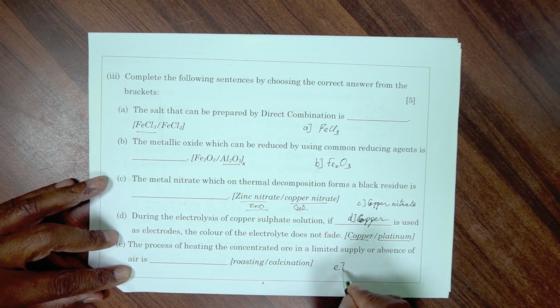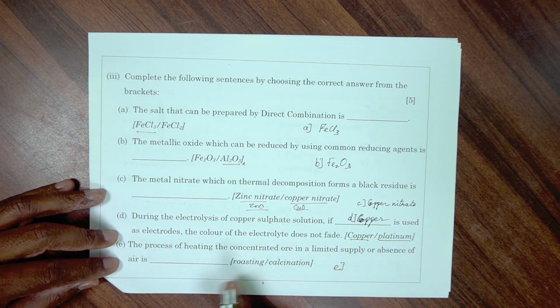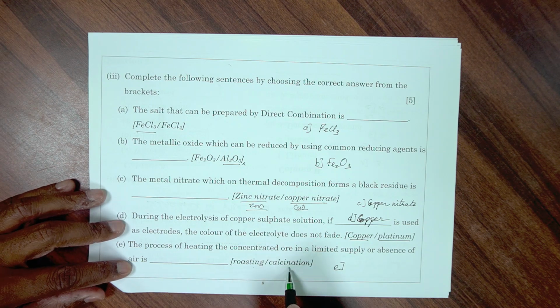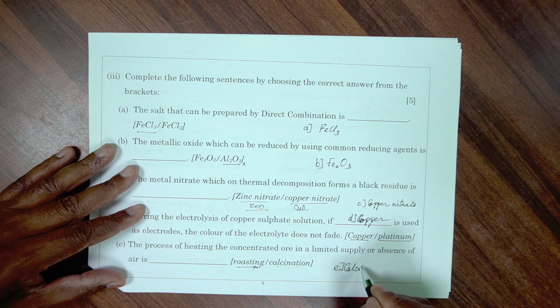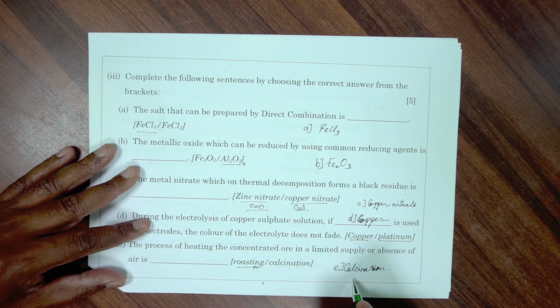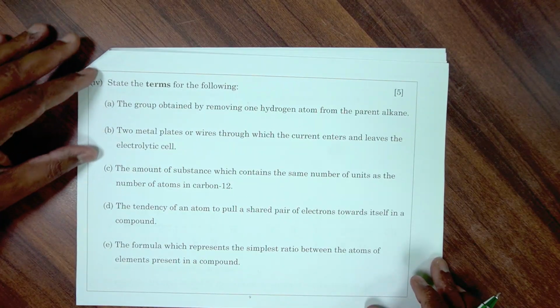Now part E. The process of heating the concentrated ore in a limited supply or absence of air is roasting and calcination. Roasting is in the open air, heating in the presence of air. So this is not the answer. Calcination is the answer, in limited supply of air or in the absence of air. Calcination. Okay, right. Let's go to the fourth part of question 2.